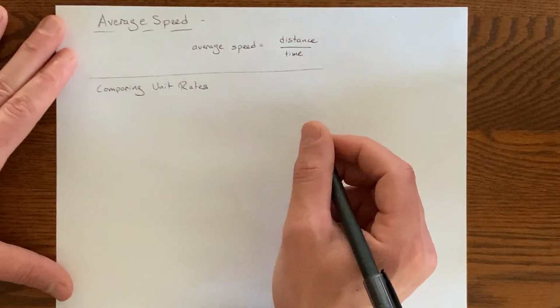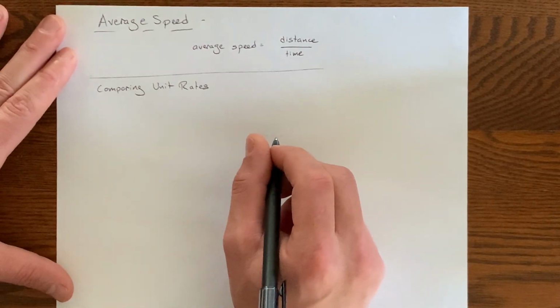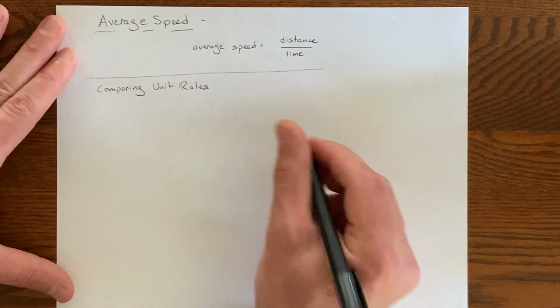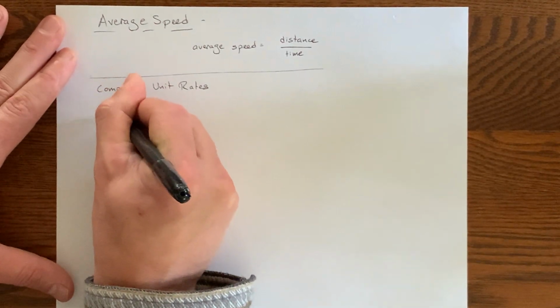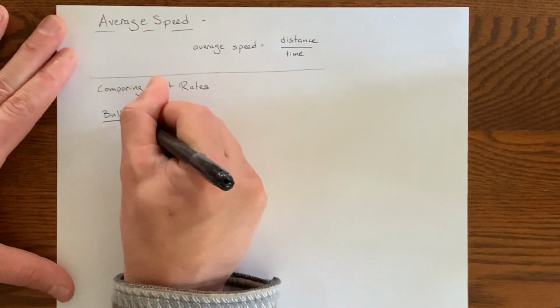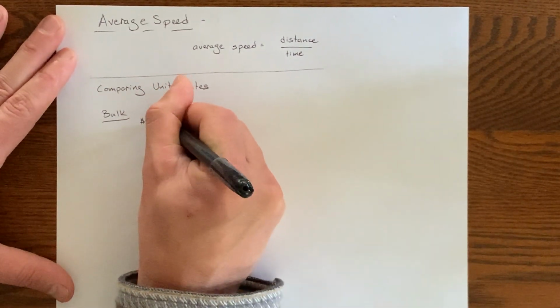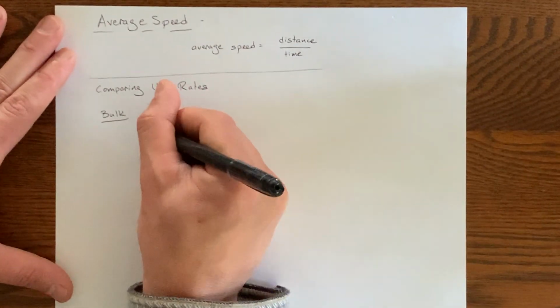Okay, so let's do it. First off, bulk pasta, let's find out what the unit price is. I need to do my rate first, and my rate is $15 price to weight for 10 pounds.